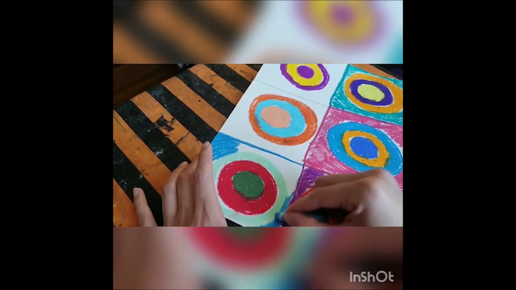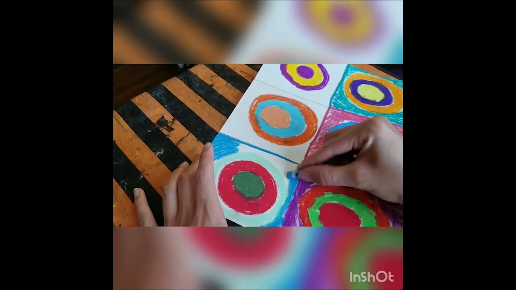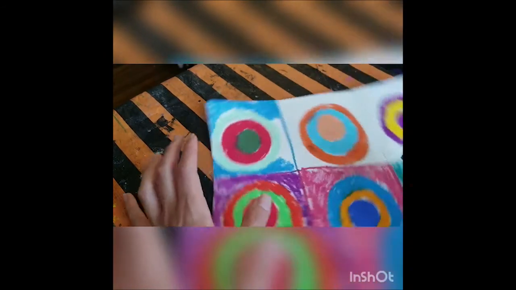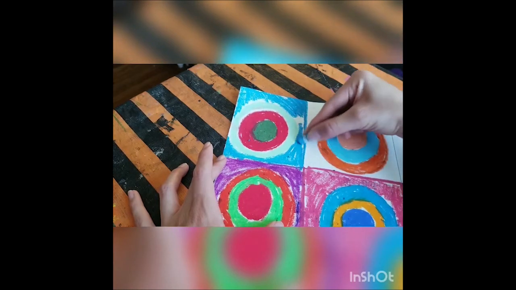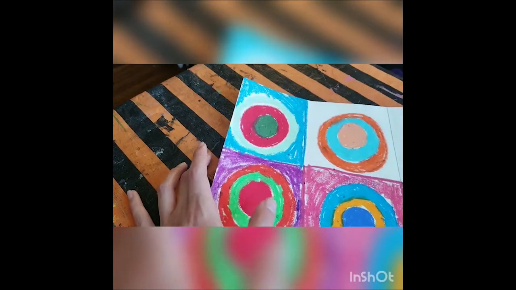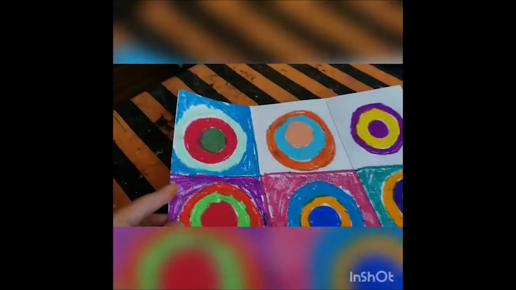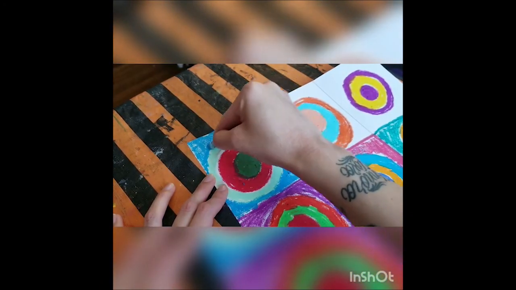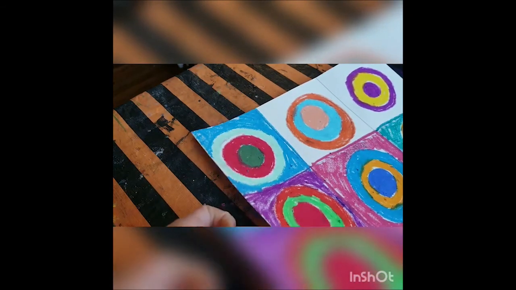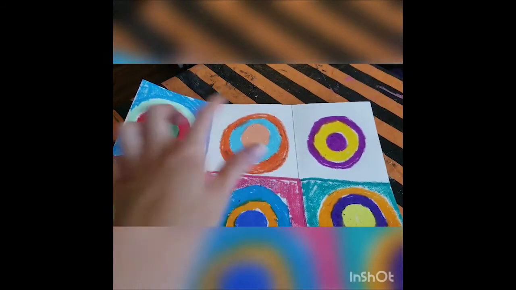I want to show this color a little bit over here. There we go. All right, let's move on to our next circle.